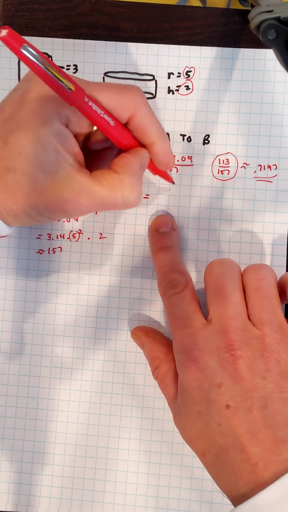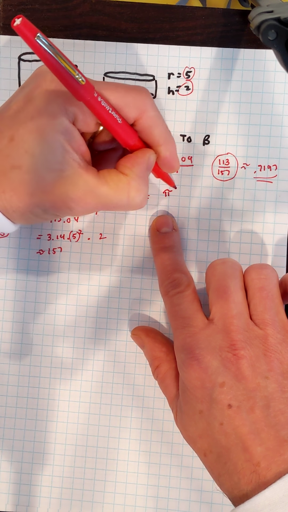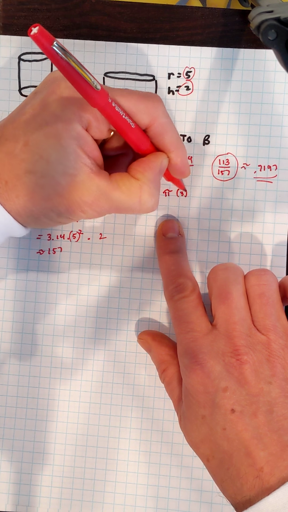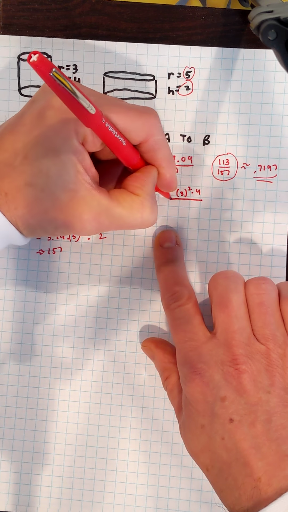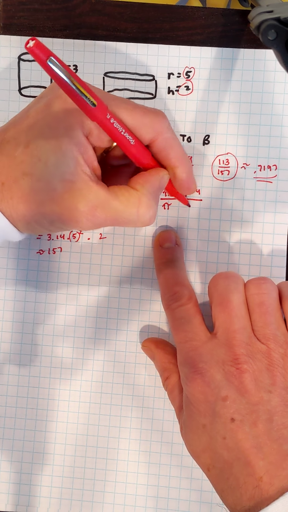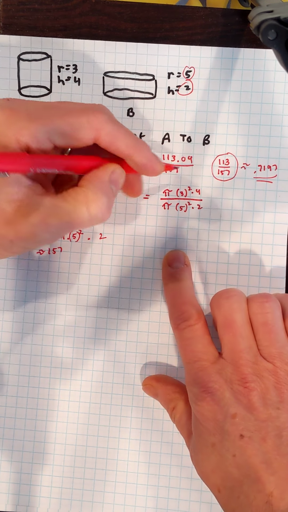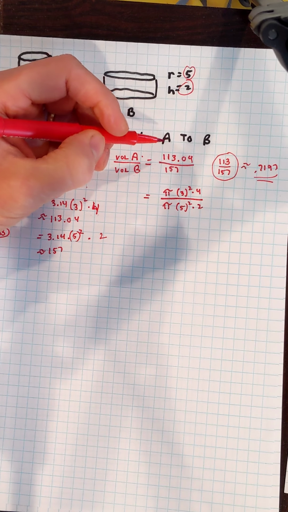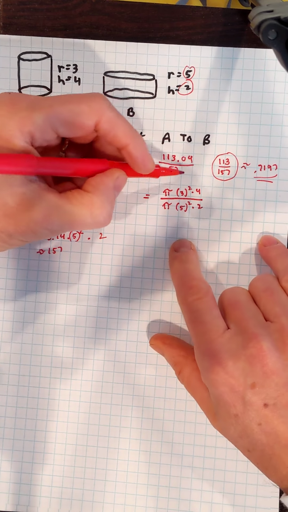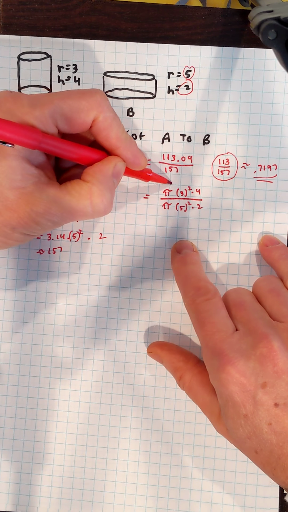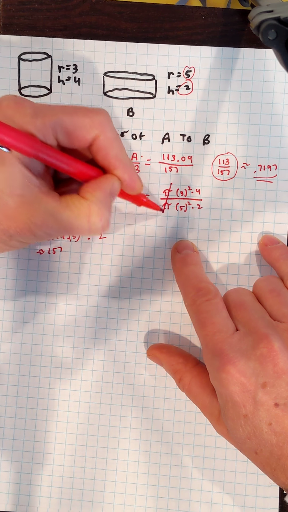What I think they did is they did this. They went pi times 3 squared times 4 over pi times 5 squared times 2. Now, the simplest way to do it would have been this way, because I don't have to put anything in my calculator, since I can just cancel the pi's.